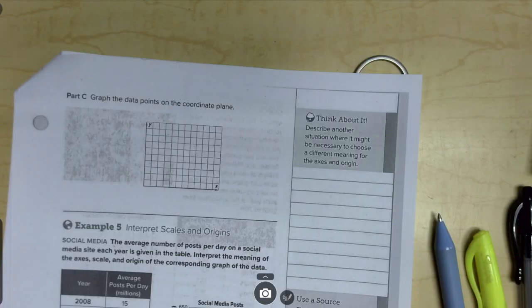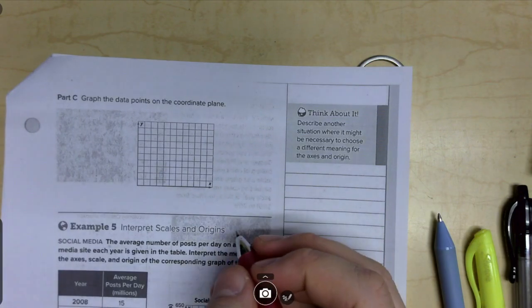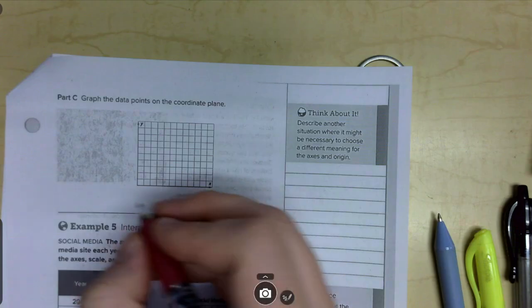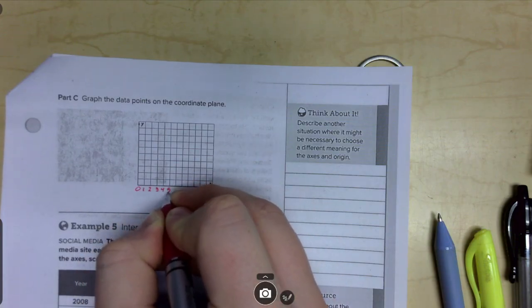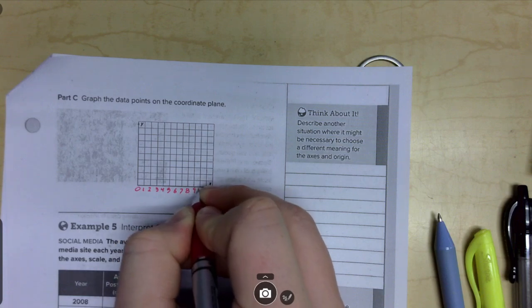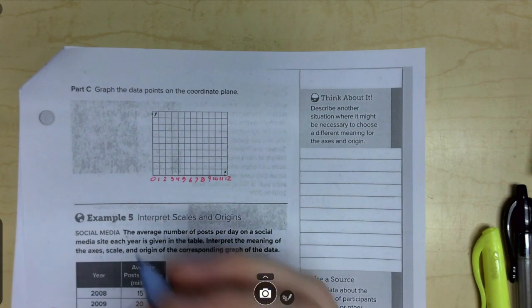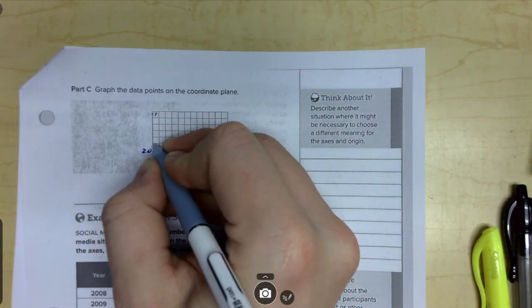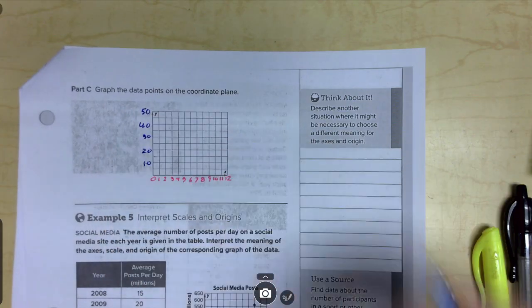Next, it wants us to graph our snowfall. All right, so we're going to set it up. So 0, 1, 2, 3, 4, 5, 6, 7, 8, 9, 10, 11, 12. And we said we were going to do by 5s for part C. 10, 20, 30, 40, 50.